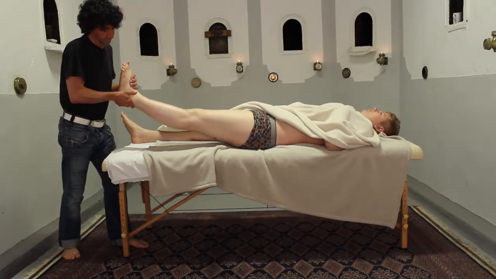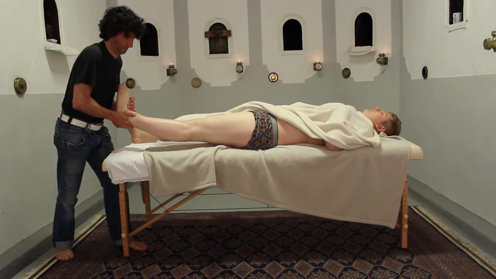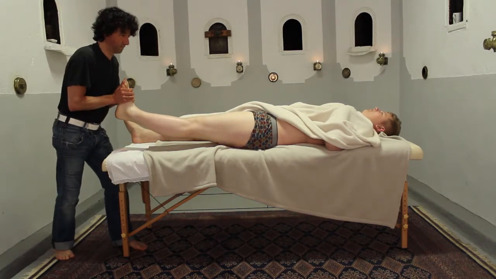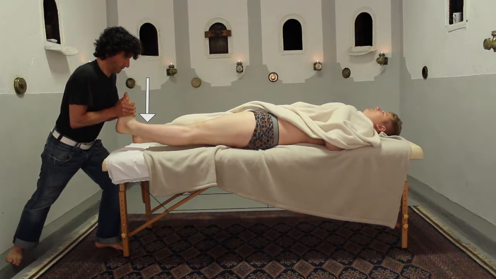Technique 13. Place your right hand on the lateral side of the ankle, left hand on the arch of the foot as shown in the film. Bring the leg up and bend the foot in the cranial direction. This will stretch the tendon on the back of the leg.